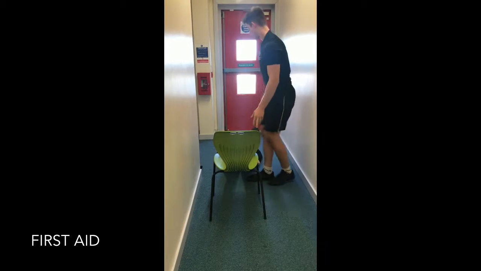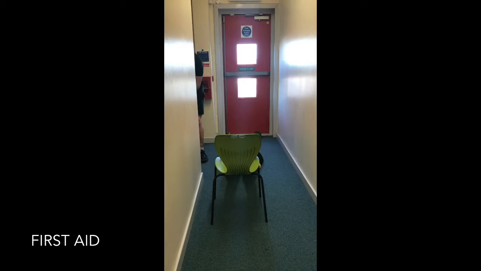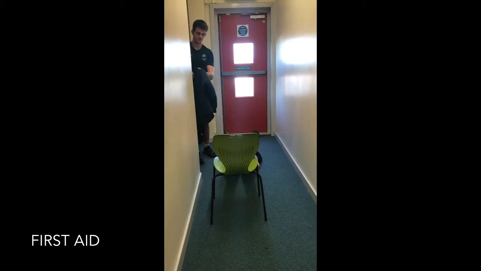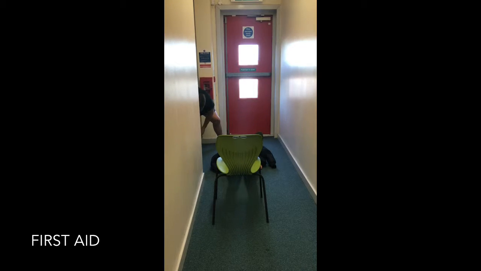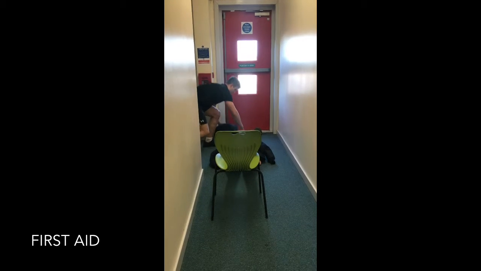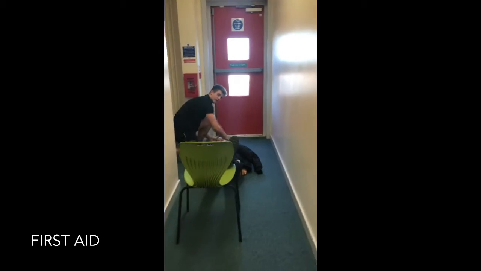And also you want to make sure that they are kept warm until the emergency services arrive. So use jackets to keep them warm, and also carefully lift their head just to keep them comfy, but be careful of any injuries that they have.